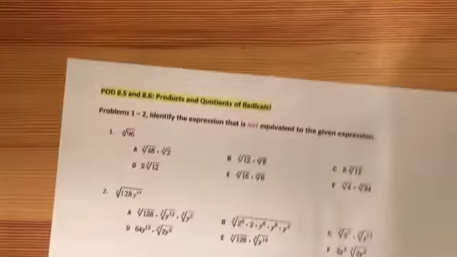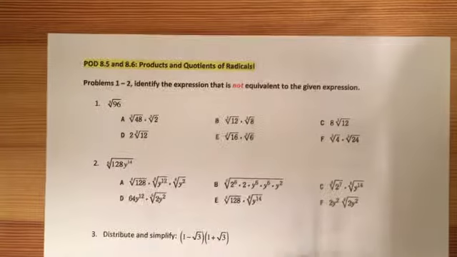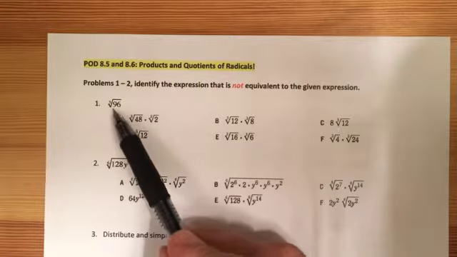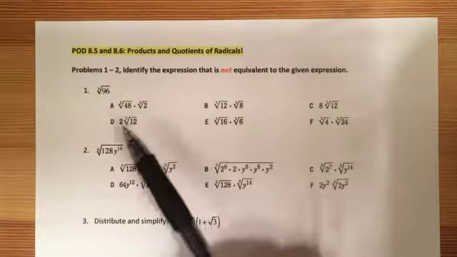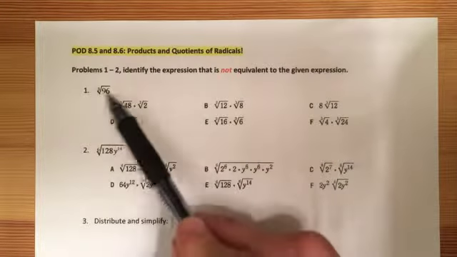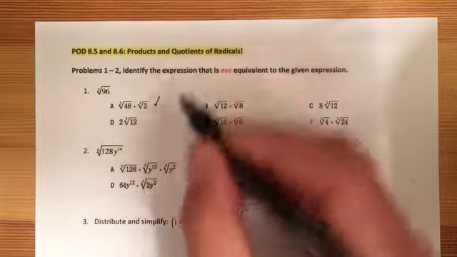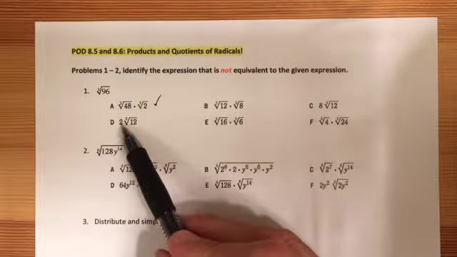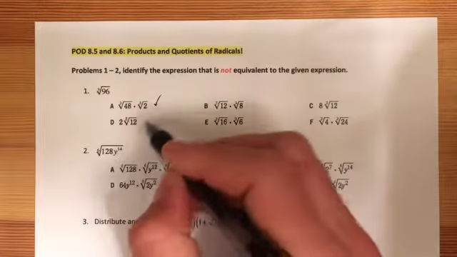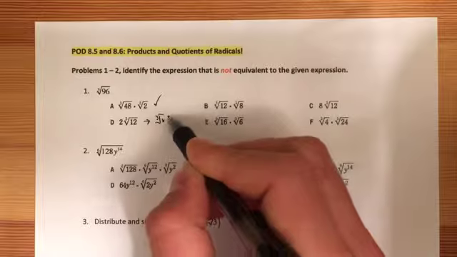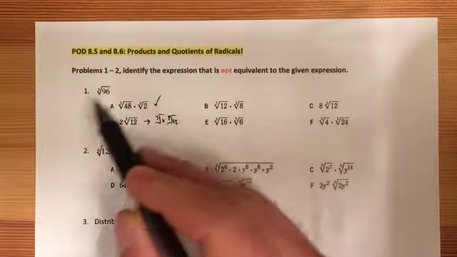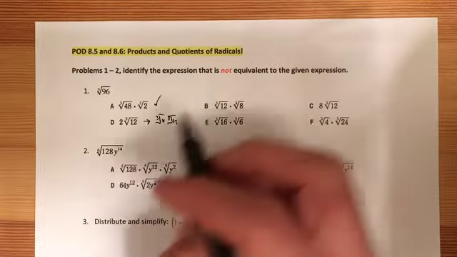Okay, moving on to 8.5, 8.6. Cube root of 96. Identify the expression that is not equivalent to the given expression. 48 times 2 is 96, so that one's fine. Let's see here. Cube root of 12. 2 is the cube root of 8, so this is the same as the cube root of 8 times the cube root of 12. Is 12 times 8 96? I'm going to say yes, it is.